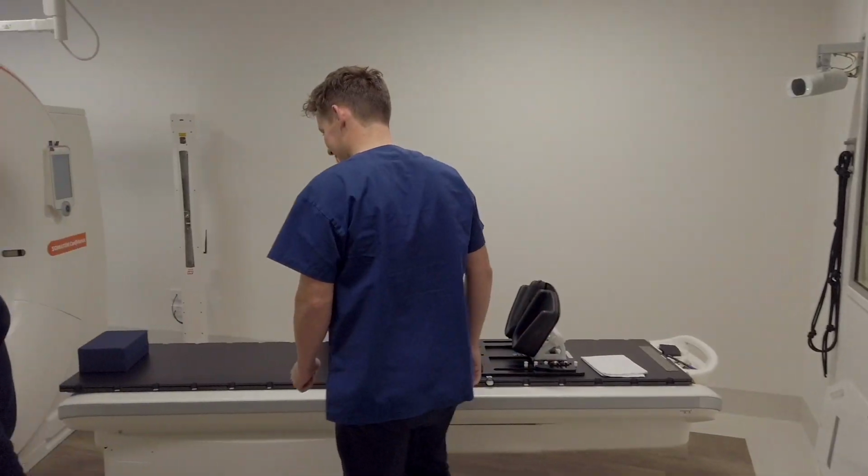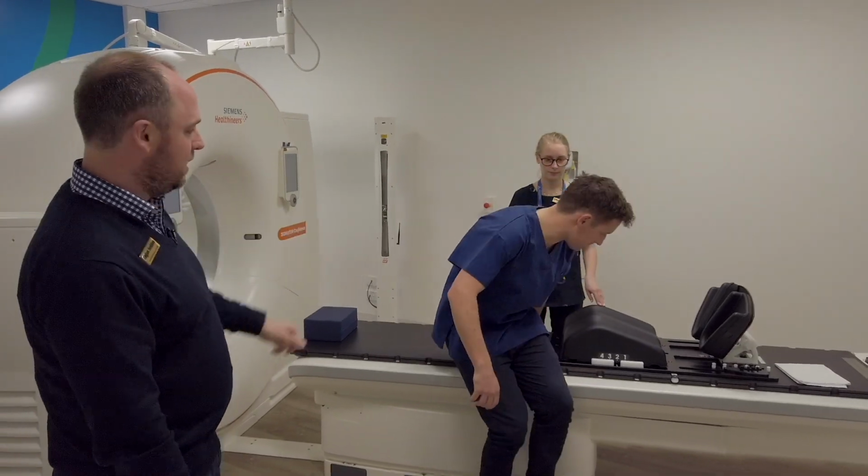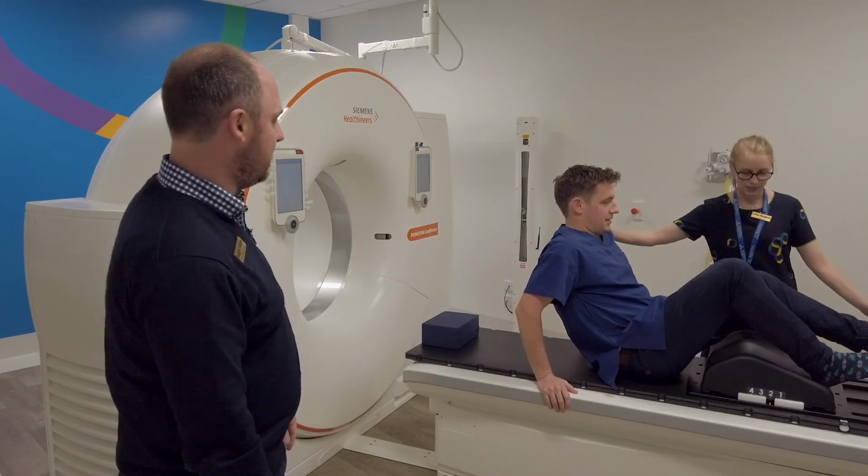Welcome to the Bowen Icon Cancer Centre Radiation Therapy Department. I'm Logan, the Clinical Lead Radiation Therapist at the Bowen Icon Cancer Centre. The first part of the radiation therapy process is coming in to have a planning CT scan. In the CT scanner we have a wide range of immobilisation equipment which we use to position our patients in a reproducible position for their treatment each day.